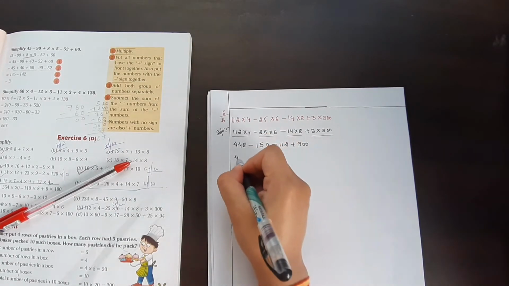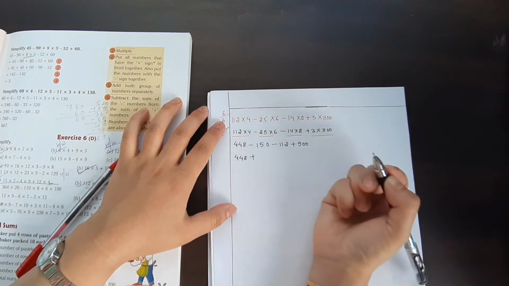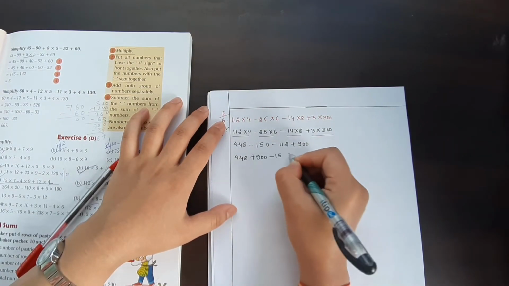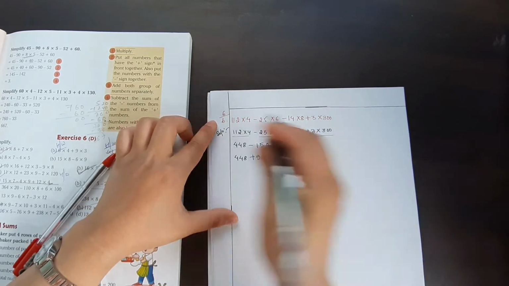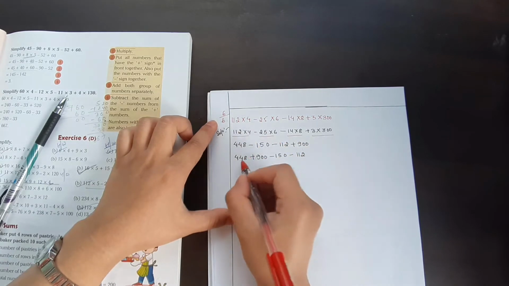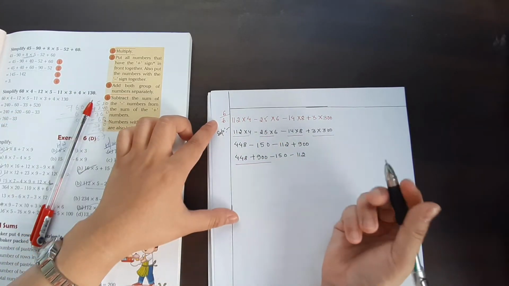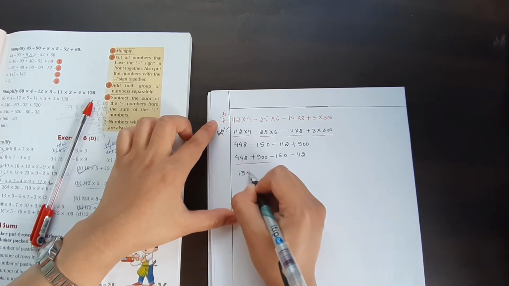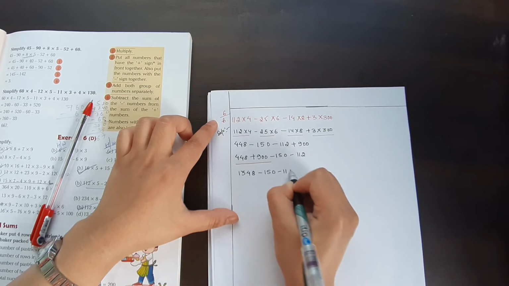Here you have to segregate all the plus signs on one side and the negative signs on one side. So first comes 448 plus 900 minus 150 minus 112. You'll add these numbers. 448 plus 900 will be 1348, minus 150 minus 112.